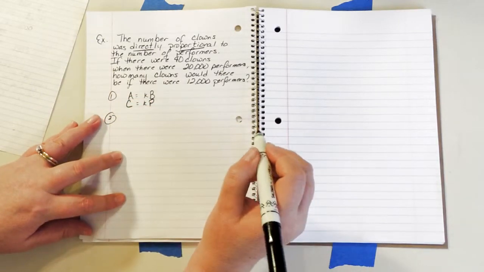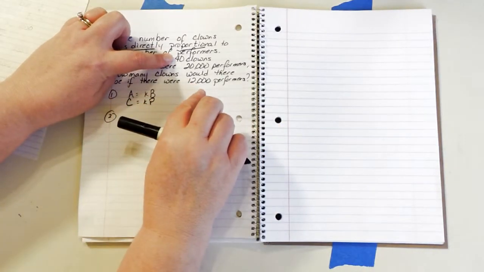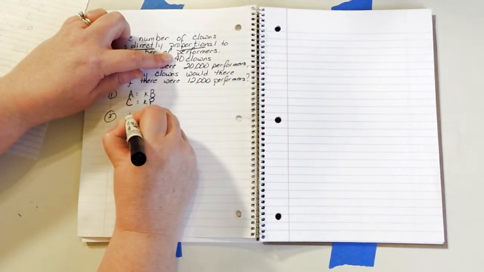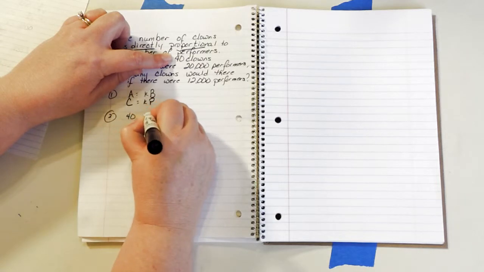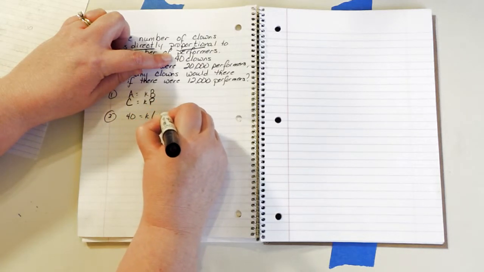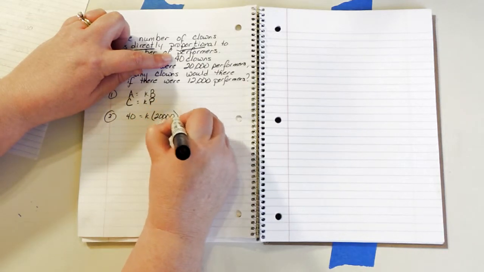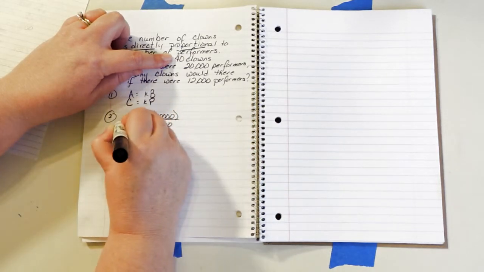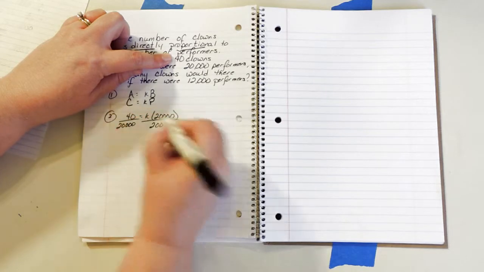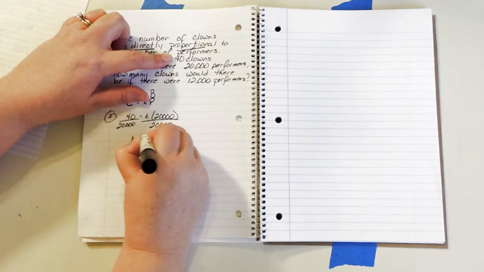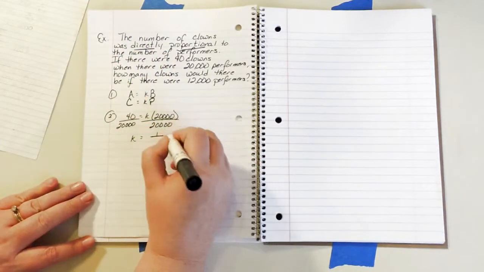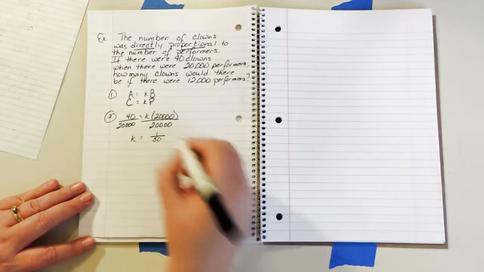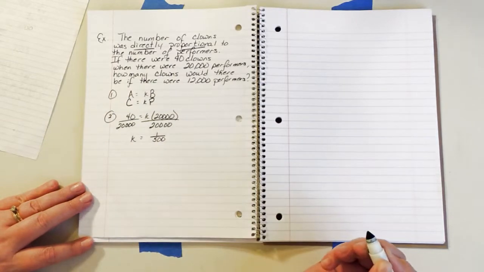And now we're going to find the K. We know that when there were 40 clowns, there are 20,000 performers. So 40 clowns equals K times 20,000. I'm going to divide both sides by 20,000. And K equals 1 over 500.